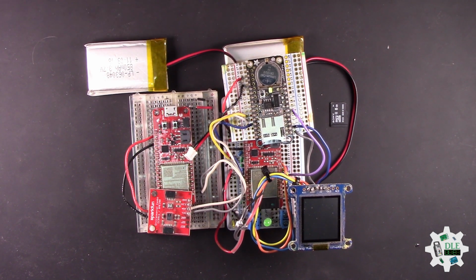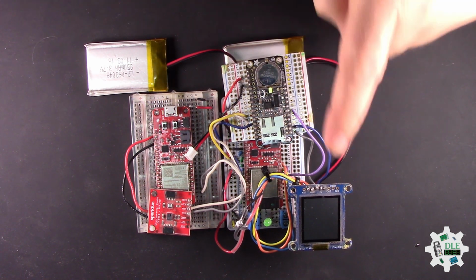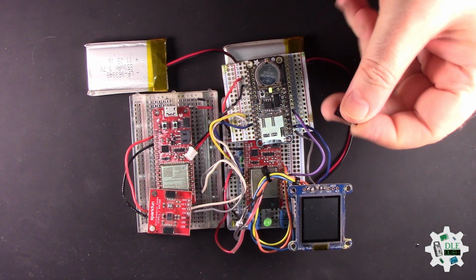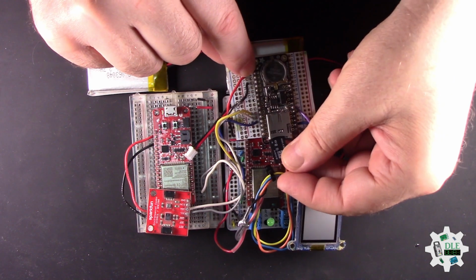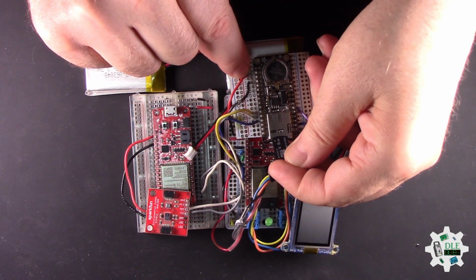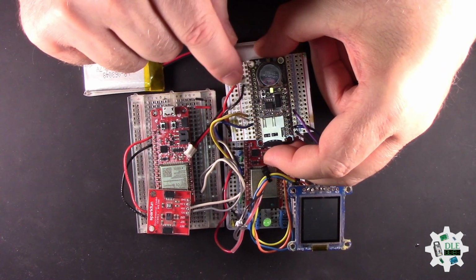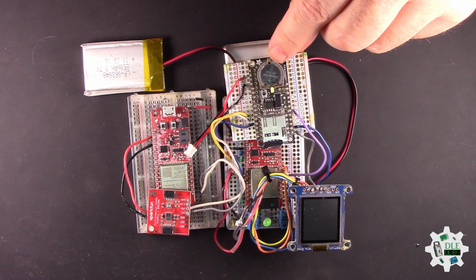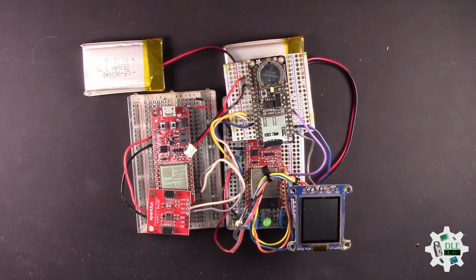The client here: battery, display here, memory here, and date and time. So it is good.